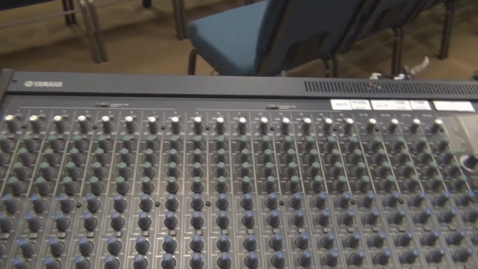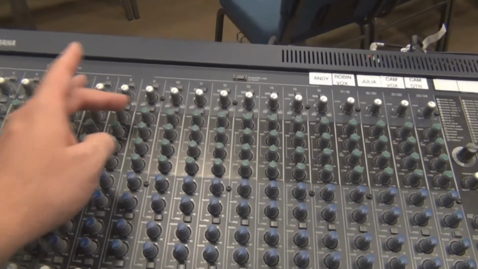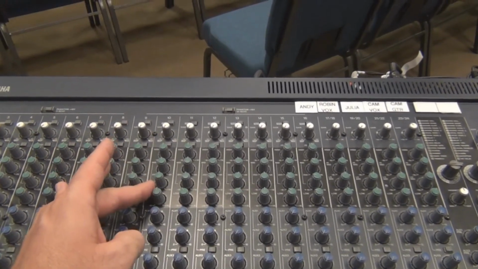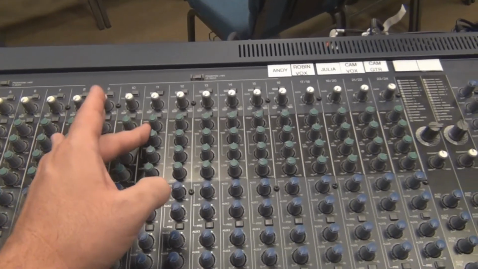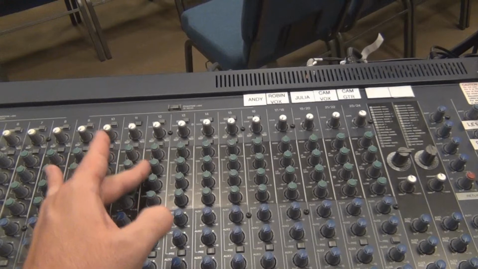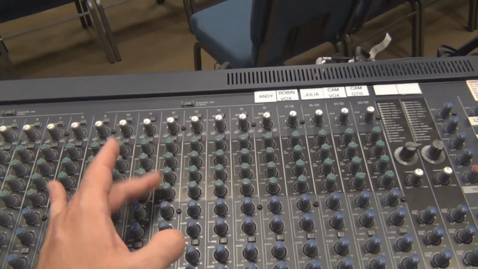We want all this to be flat so that we have no addition or subtraction of voltage to these frequency ranges that is affecting our overall signal, making it higher or lower in those particular frequency ranges.